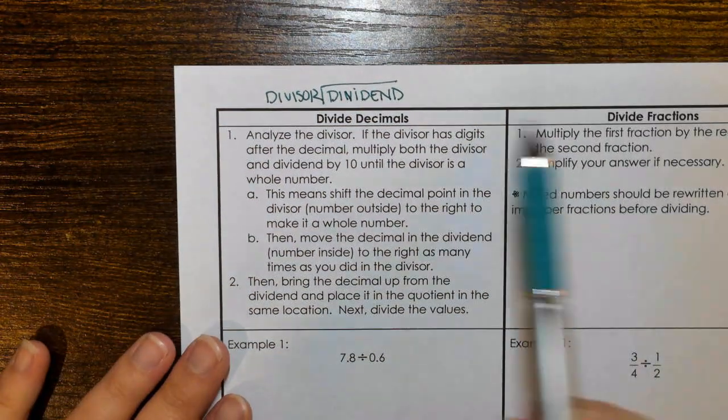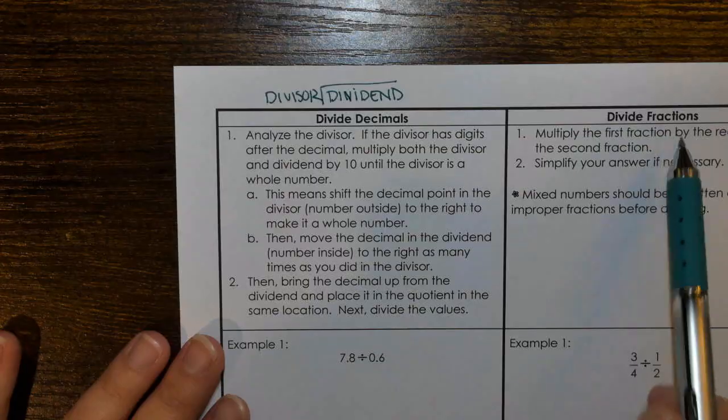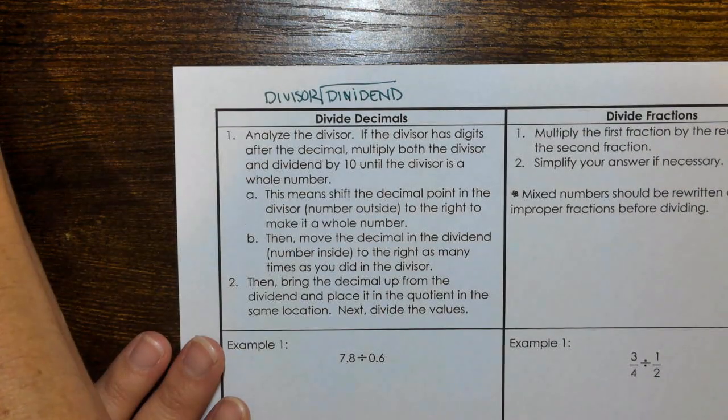Today we're going to talk about dividing decimals and fractions. So first we're going to start with dividing decimals.